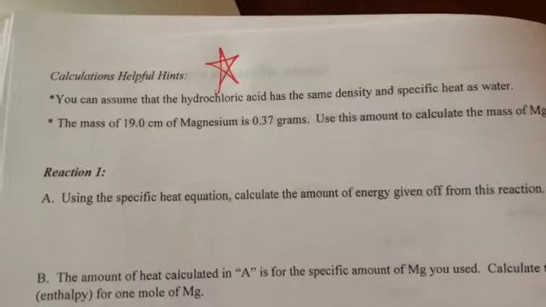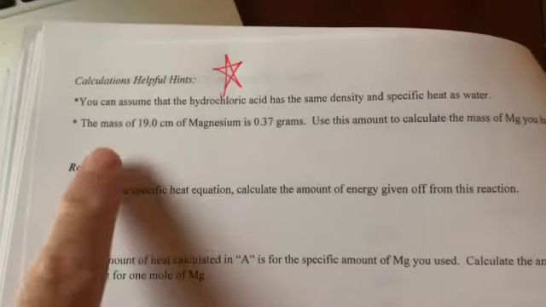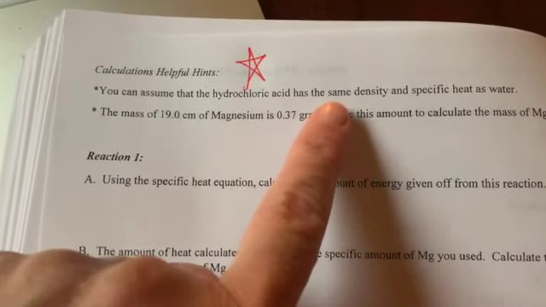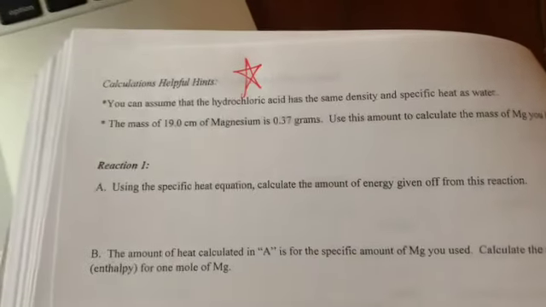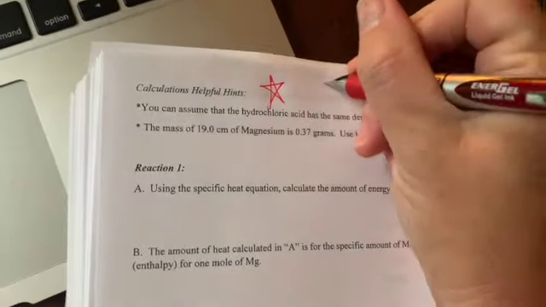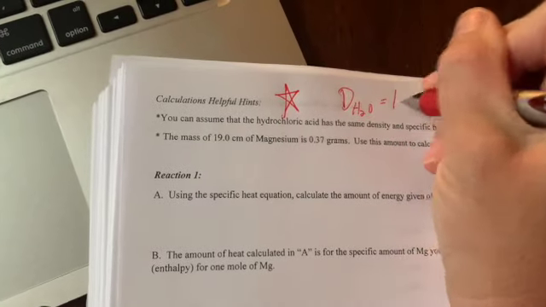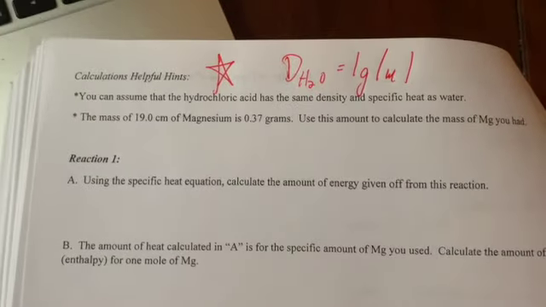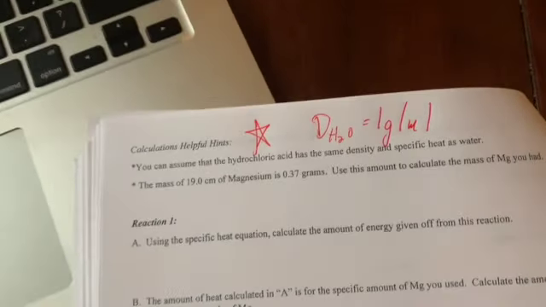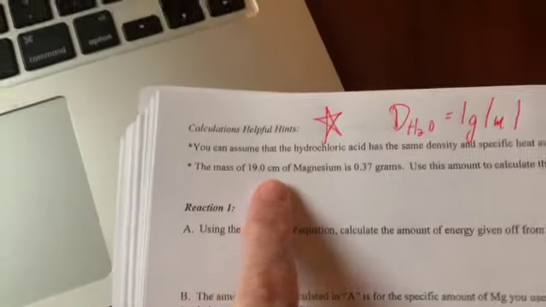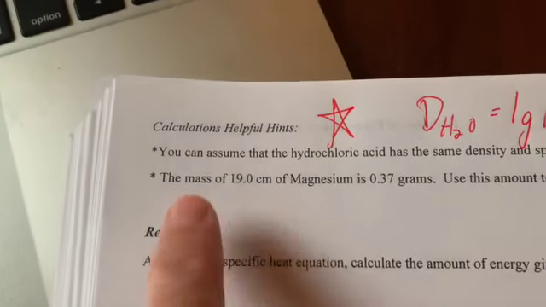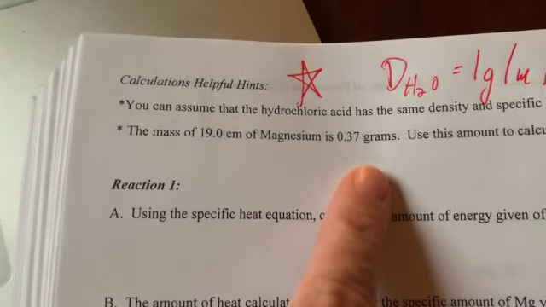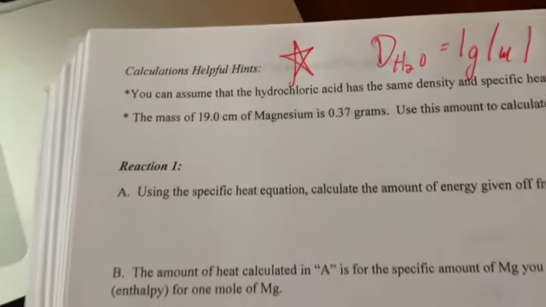All right, because you're going to use a specific heat equation. And what you can do is you can assume that the hydrochloric acid that we were measuring the temperature of has the same density and specific heat as water. So please remember the density of water is 1 gram per milliliter. And then the specific heat you should know from this unit. Also, Maurice measured the length of the magnesium. You need to be able to convert from that length to a mass. Here is your conversion for that, and you will need that in this problem.